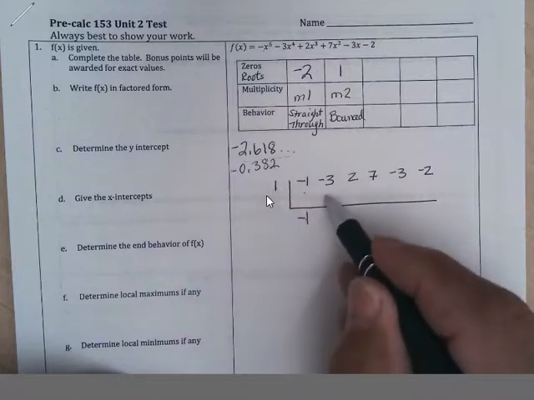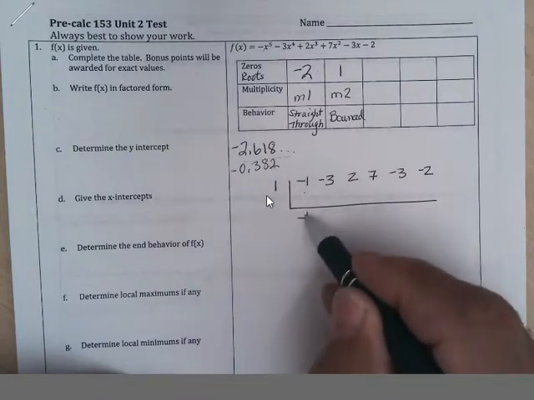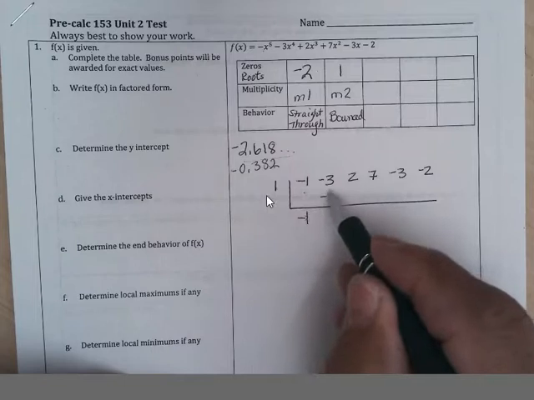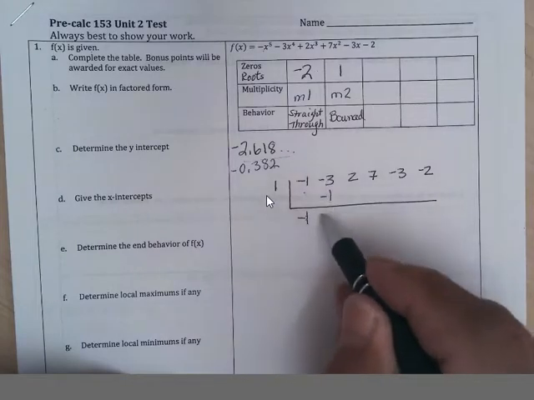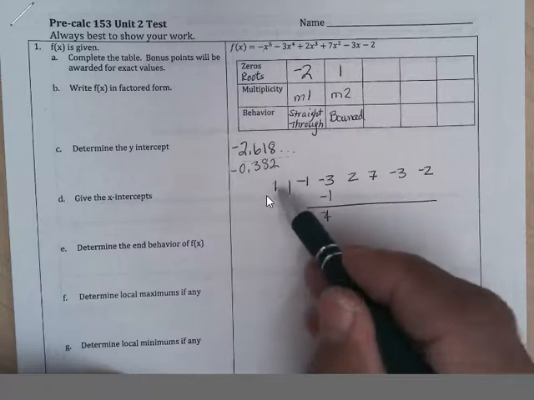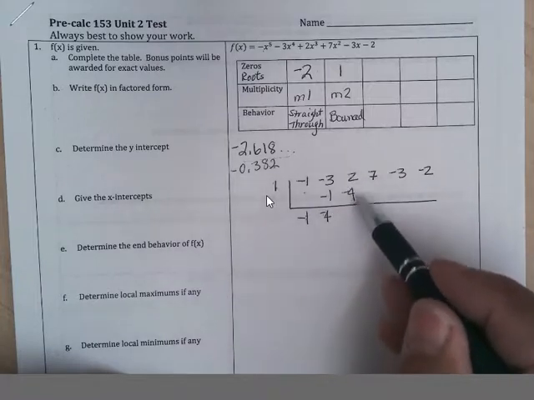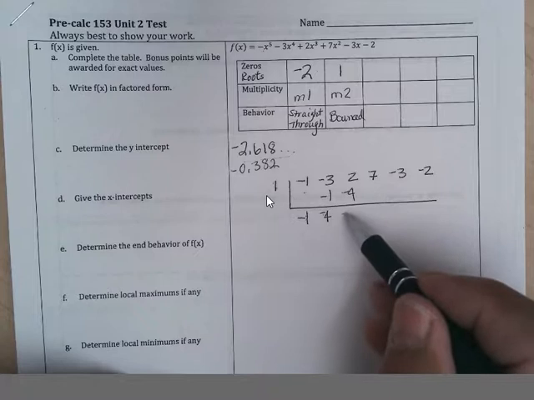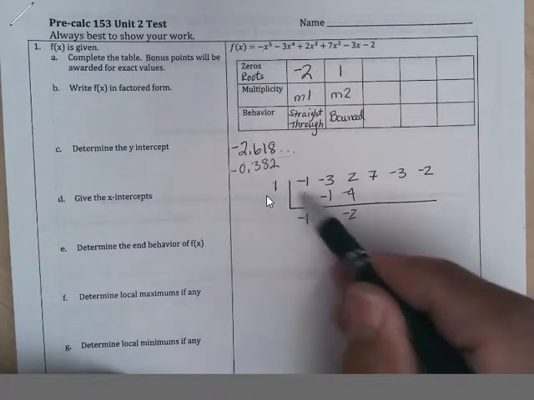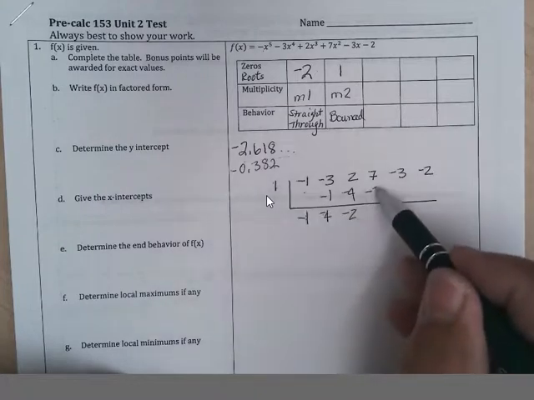Then you multiply to get the next one here. 1 times -1 is -1. If I add down, I get -4. Multiply this way, and I get -4. Always add down, and that adds up to be -2. Multiply, and I get -2.